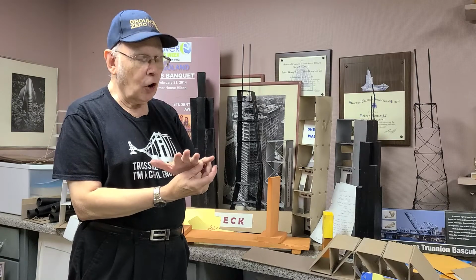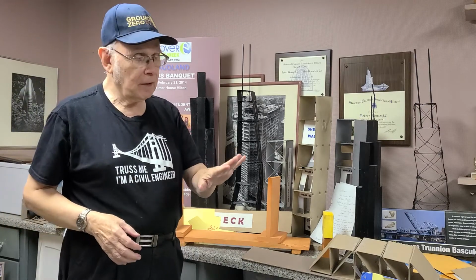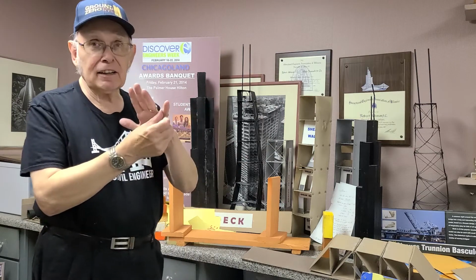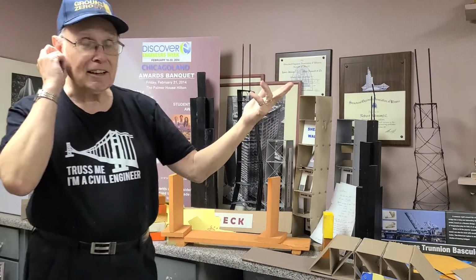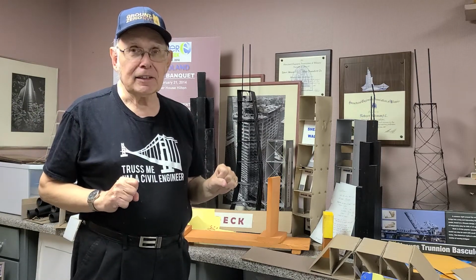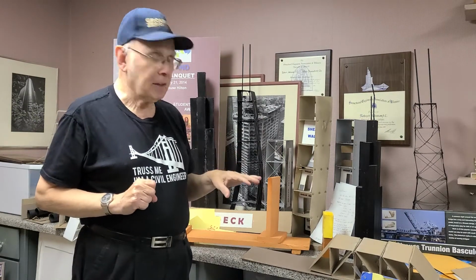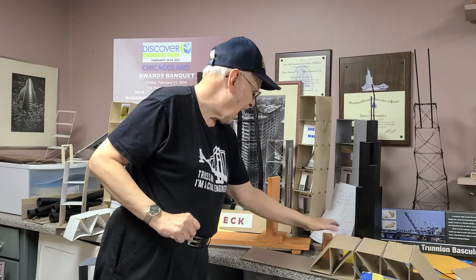If you take the oath, you're given a ring to remind you, and you wear it on your pinky finger of your working hand. Notice here, I'm left-handed, so I wear it on my working left hand to remind me that if I don't design something properly, people can die.